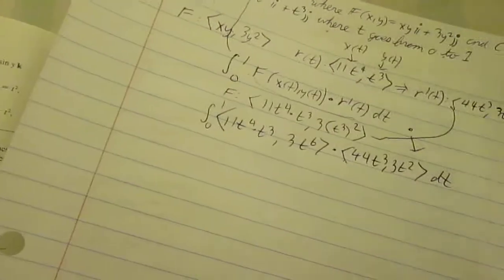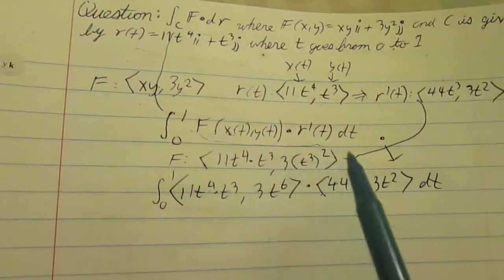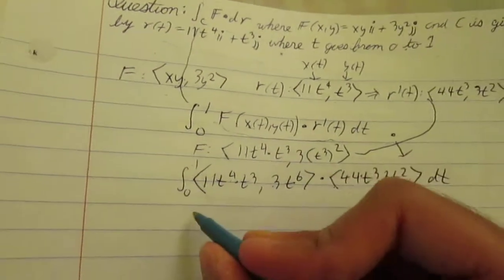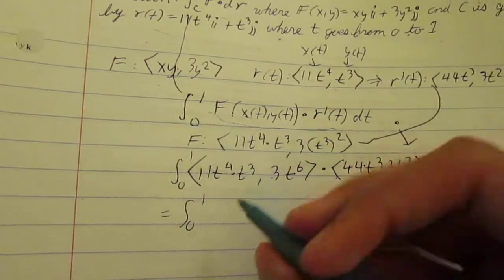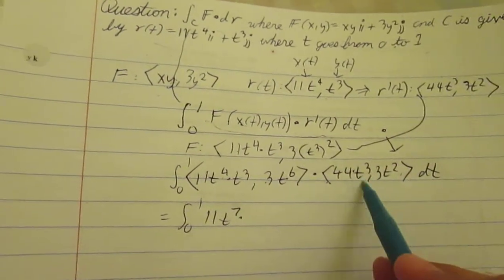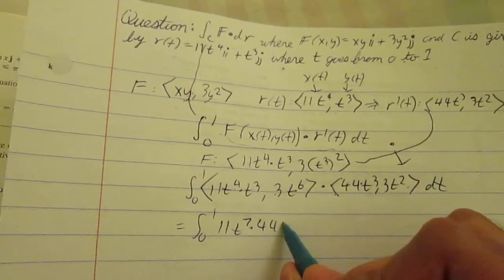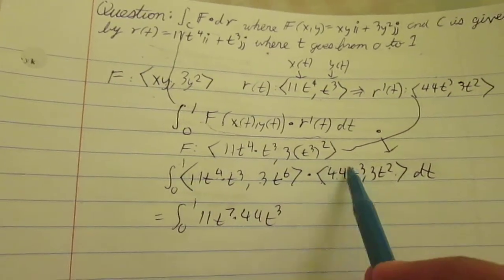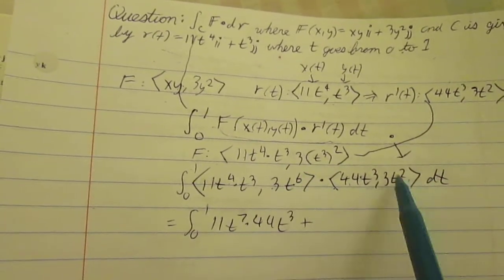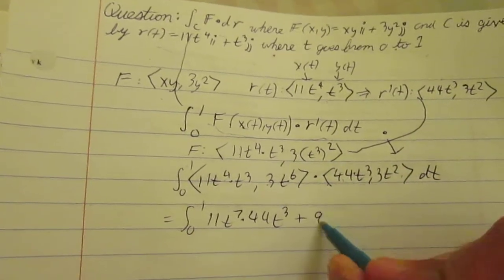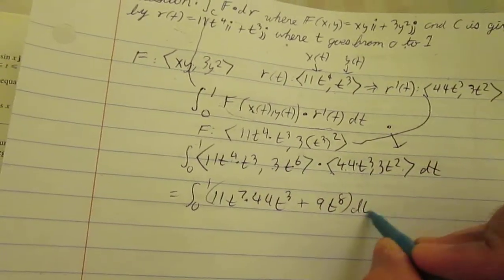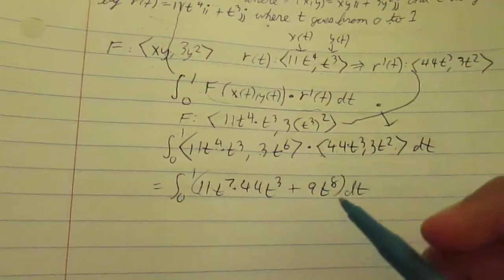So how do we take a dot product again? We multiply these two terms and we add it to these two terms. So 11, and 4 plus 3 is 7. We multiply this by the first term here, which is 44t cubed. Now I'm not going to actually multiply these two together. You'll see shortly why. And 3t to the 6 times 3t squared, that's 9t to the 6 plus 2, which is 8, dt. And once we calculate this, we're effectively done.